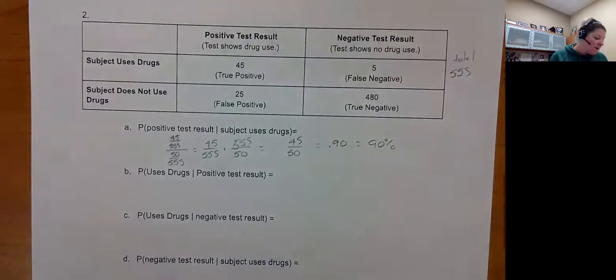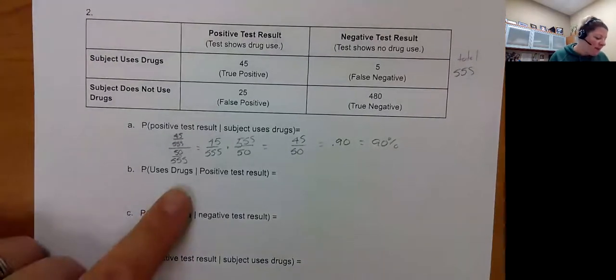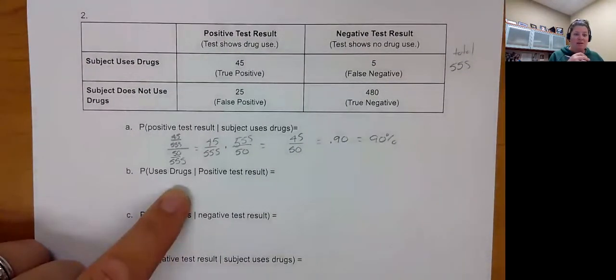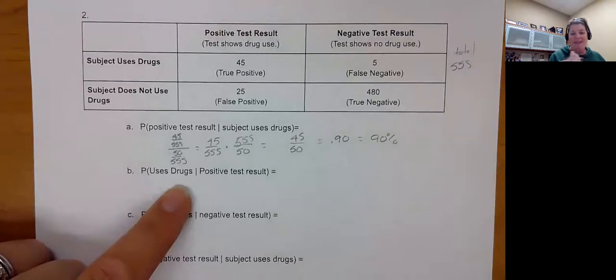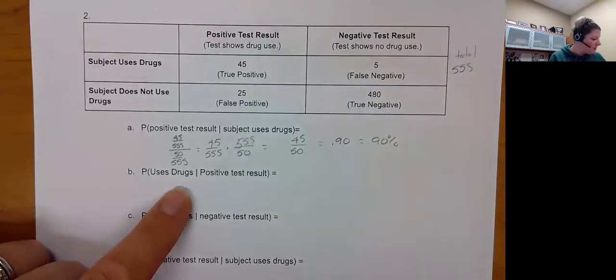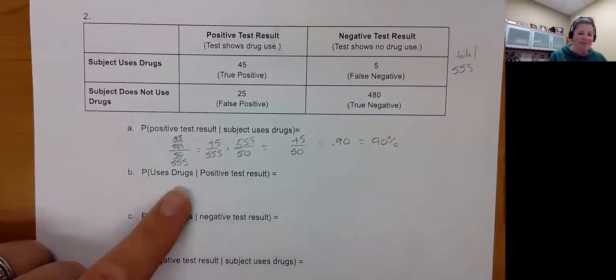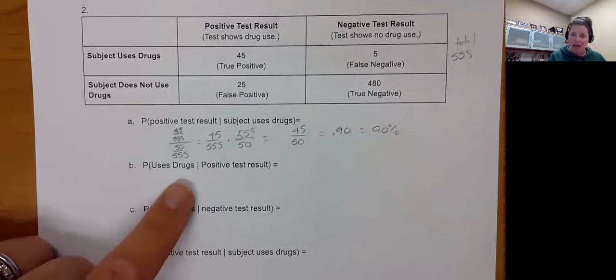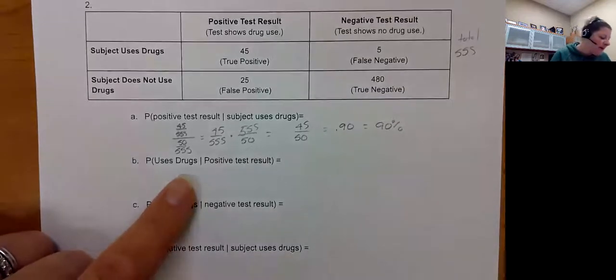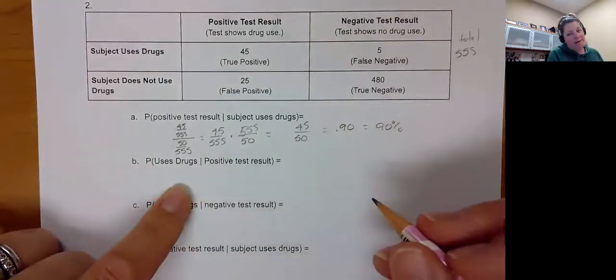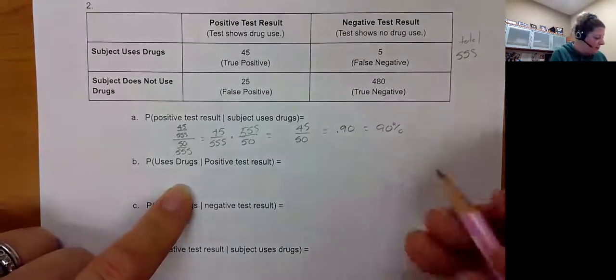Okay. So what is the probability that they use drugs given they have a positive test result? What is the probability that you use drugs if you have a positive test result? You would think 100%, but it's not. And I don't even know how accurate most tests are. I should ask my husband.